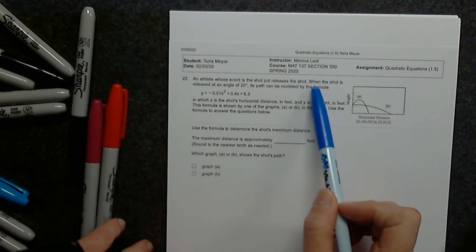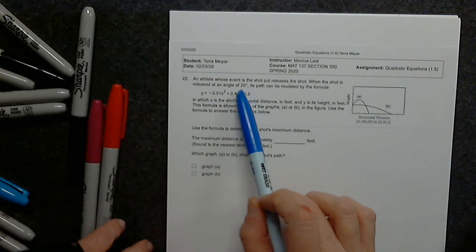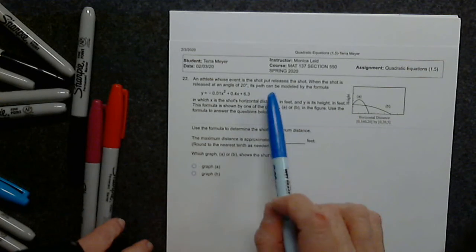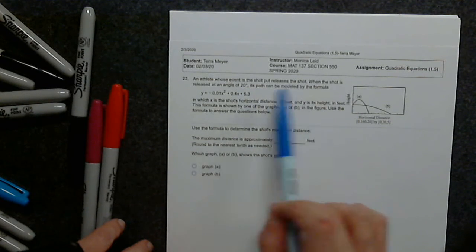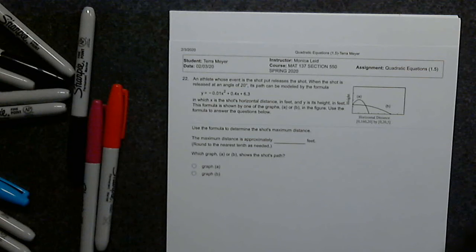Releases the shot. Fine. When the shot is released at an angle of 20 degrees, its path can be modeled by the formula. So it's something like I throw this pen in the air, up and out, right? So it follows... Look at it one more time. What type of function would this be? The trajectory is exactly what type?